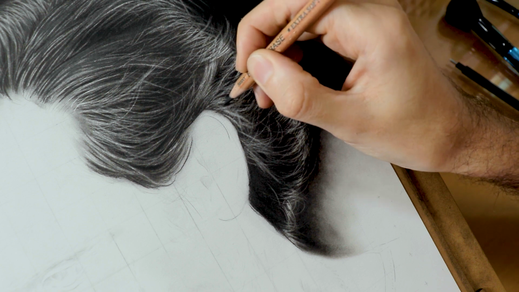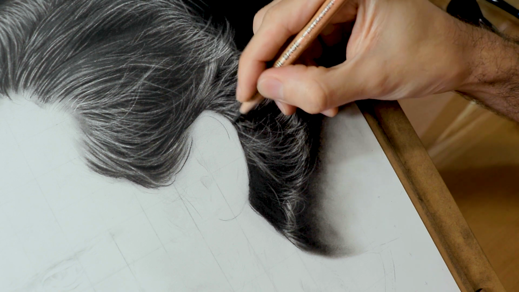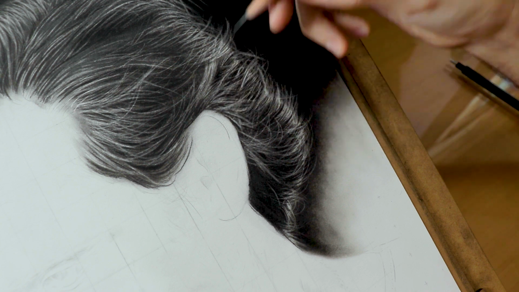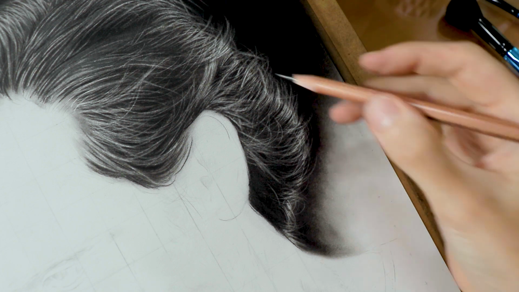In this case, since the hair as a whole has very dark spots, I practically only use compressed charcoal pencils instead of graphite. To reach very dark values, I use charcoal, and to have precise lines, I use compressed charcoal or carbon pencils.